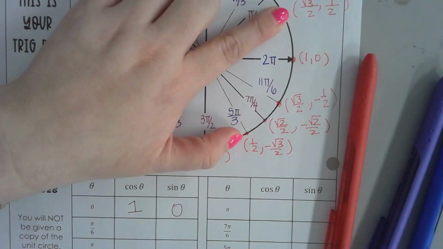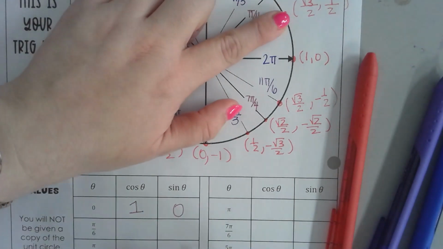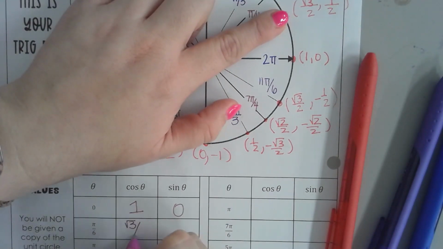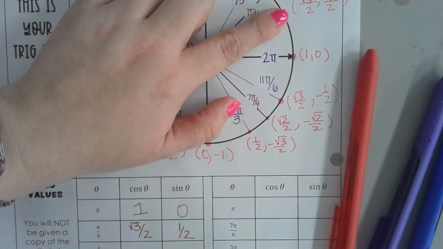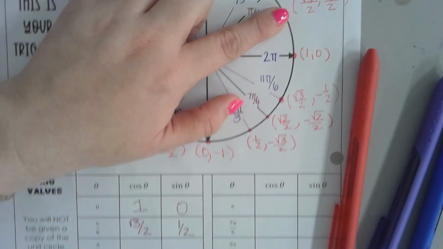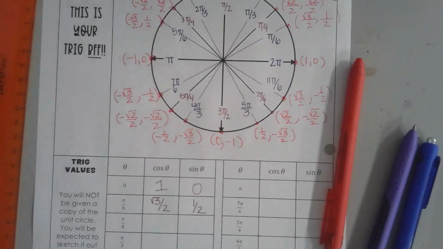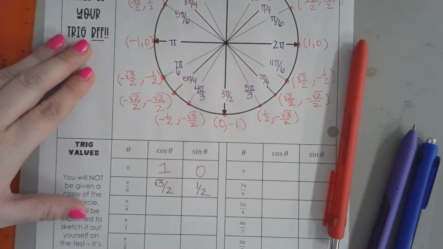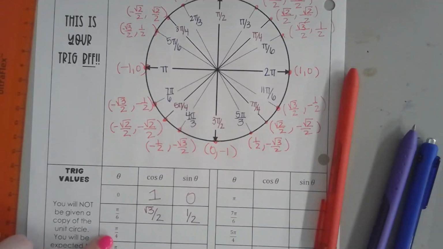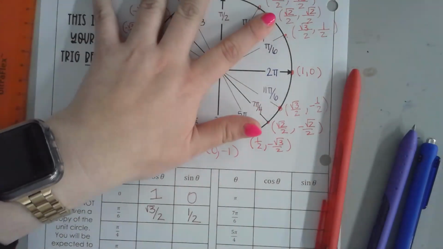So pi over 6, the cosine is square root of 3 over 2. Sine is 1/2. Let's go up a little bit. Pi over 4, we're looking at this angle right here.